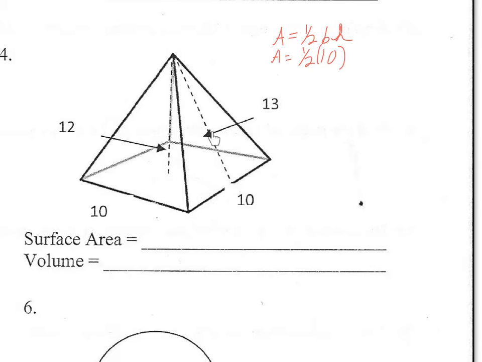In this case, got an arrow pointing to it, 13. Which gives me an area of 65. Again, don't have units, so I'm going to say units squared.